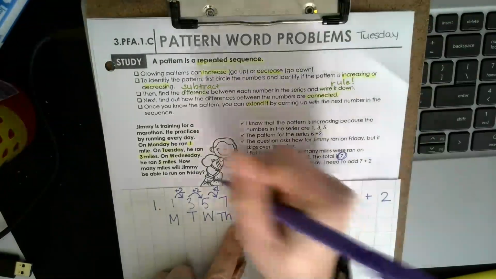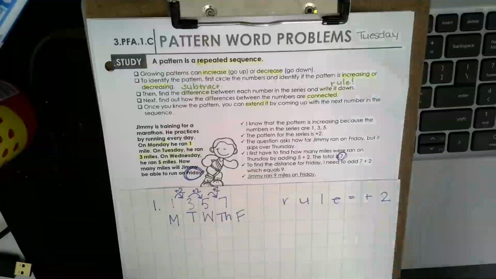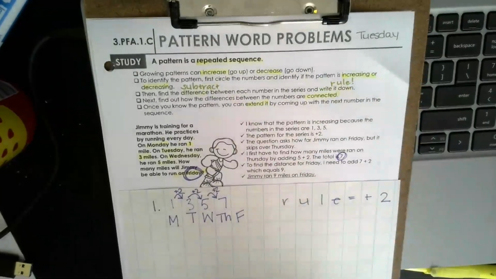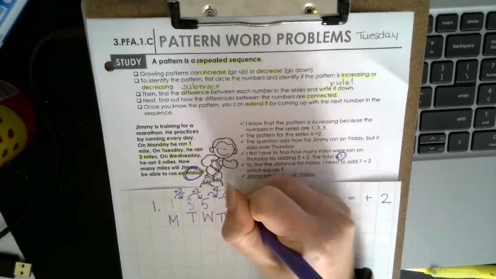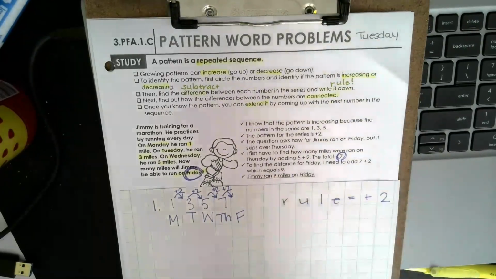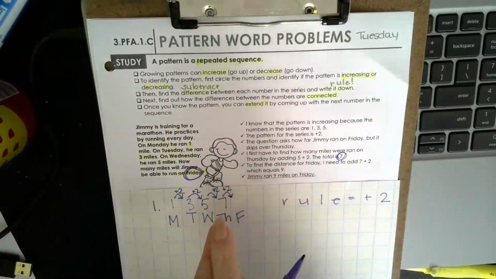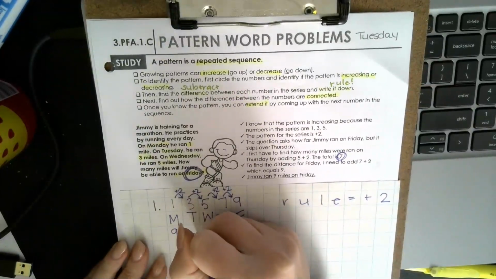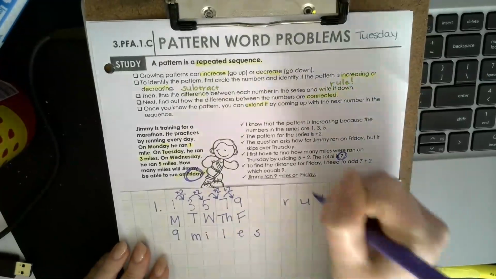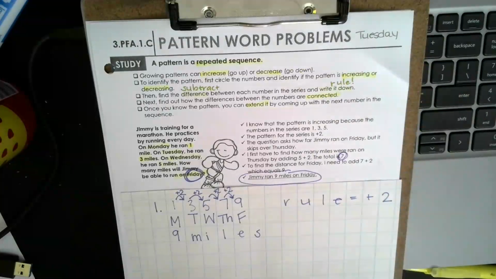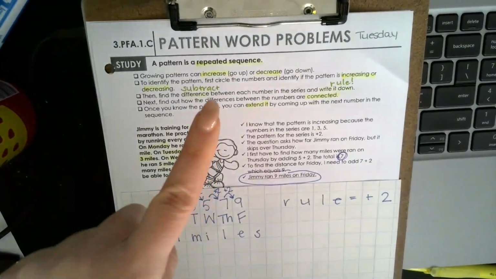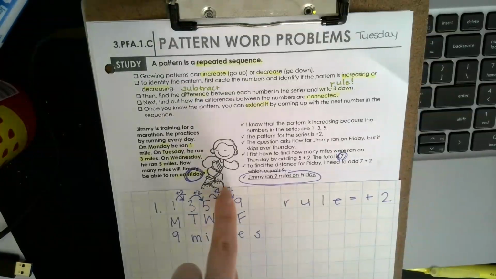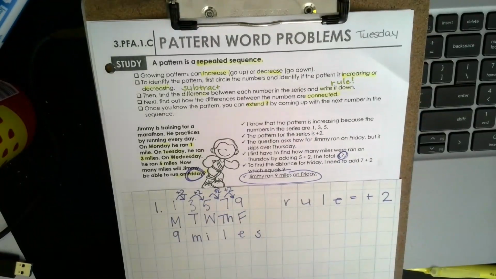You have to keep going to which day? In fact, I'm going to highlight Friday because that's what the question wants to find out. To find out Friday, I need to add 2 more, which is 9. So the answer to the question is 9 miles. Jimmy ran 9 miles on Friday. Does that make sense? It's a patterns word problem. We have to read it very carefully to understand what it's asking, and we have to write it down on scratch paper.